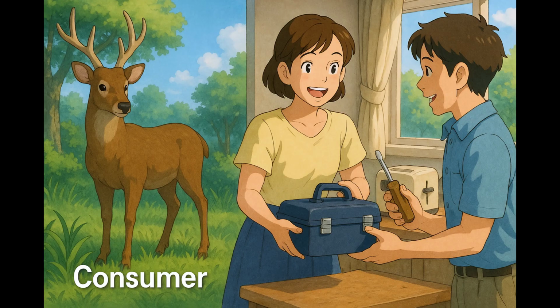In both scenarios, there is a dependency on external resources to fulfill a need. You need tools to fix your appliance, and consumers need other living things to obtain their energy.